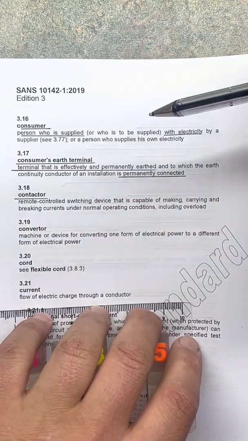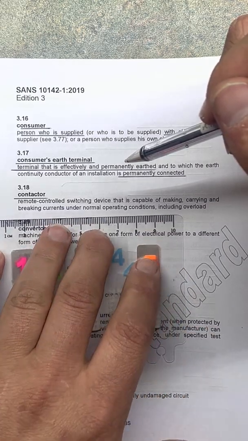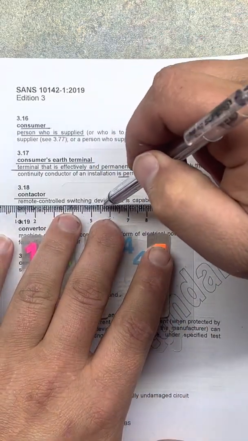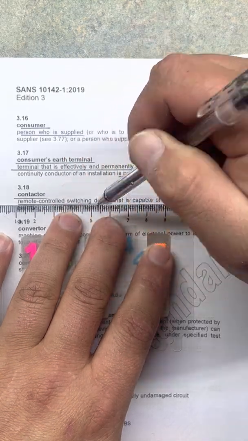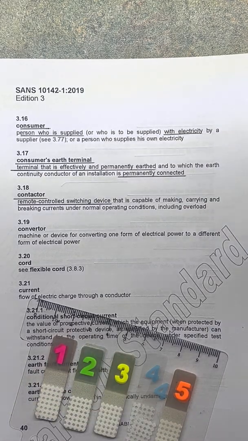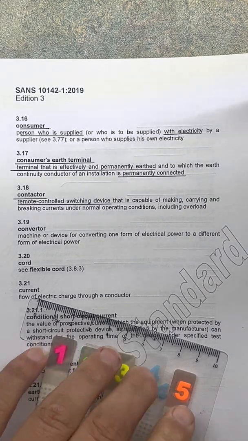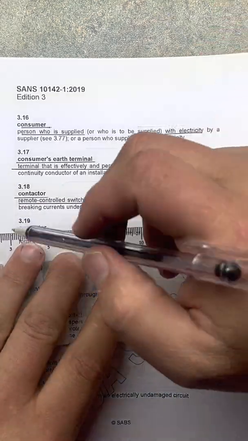Contactor, remote controlled switching device. Remember, you need to switch your contactors on and off. So it's remotely controlled. You need to push a button.